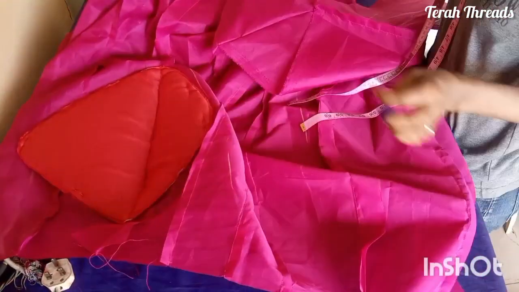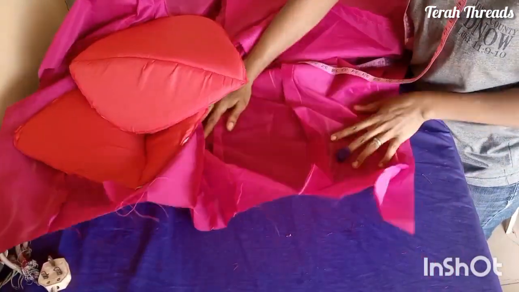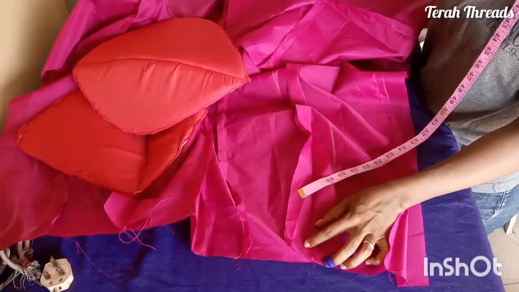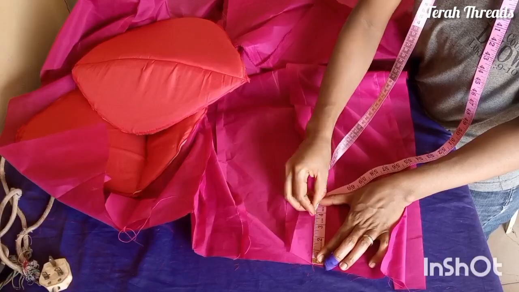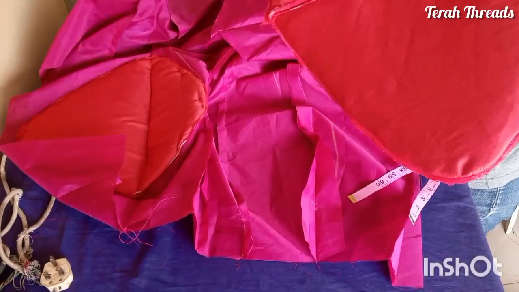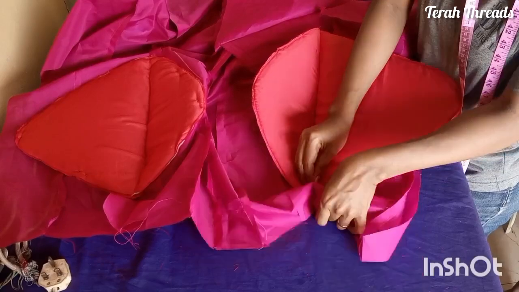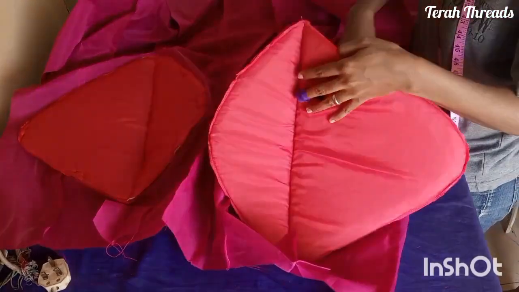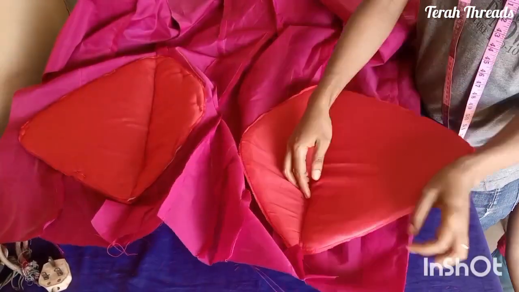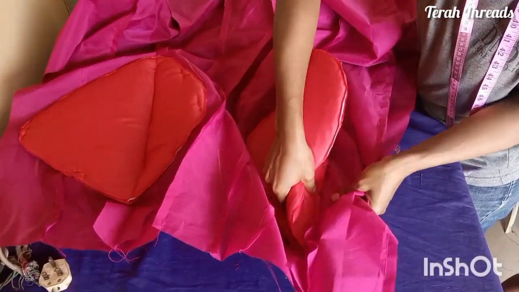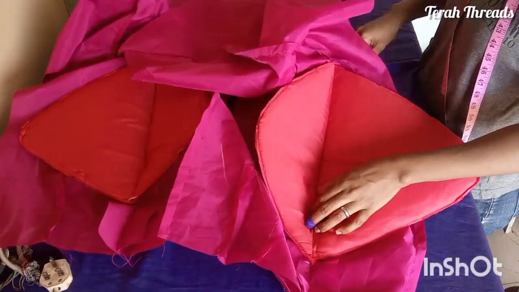Okay, then the second pad also, I'm going to open up the side seam, come down by the same 4 inches I marked. But on the skirt now, I have joining allowance also, so I came down by 4.5 inches as 1 inch for my joining allowance. I'm going to join the upper parts too.